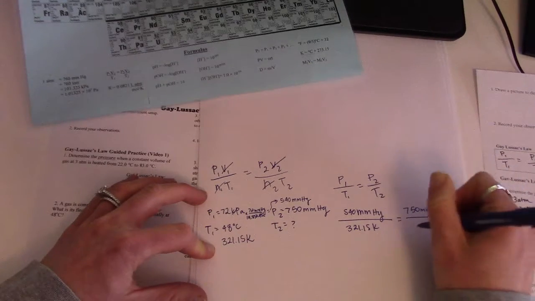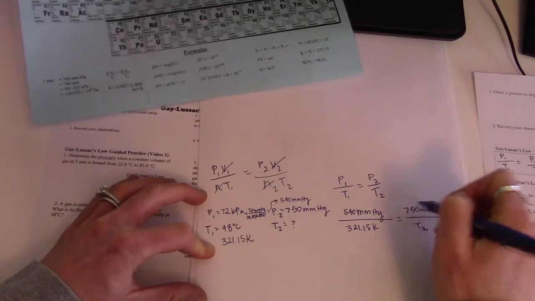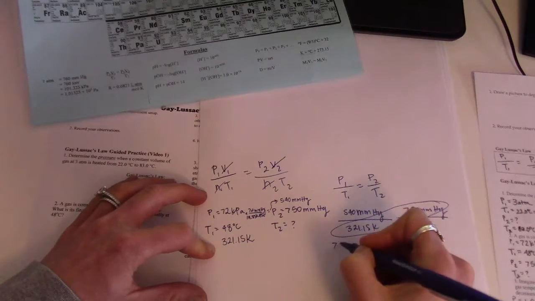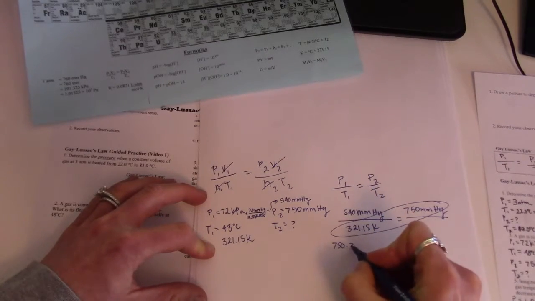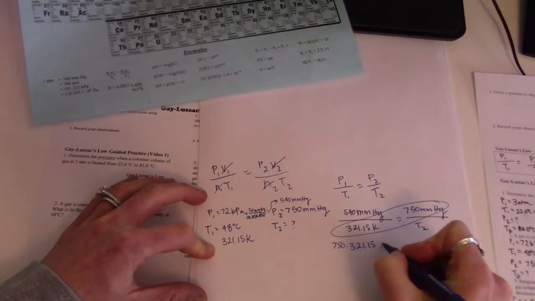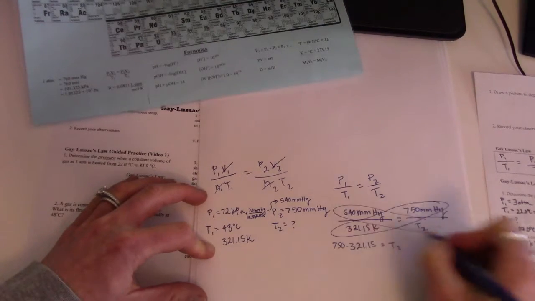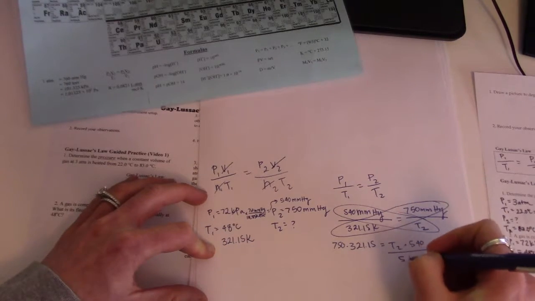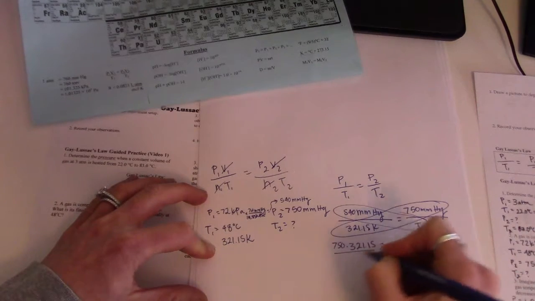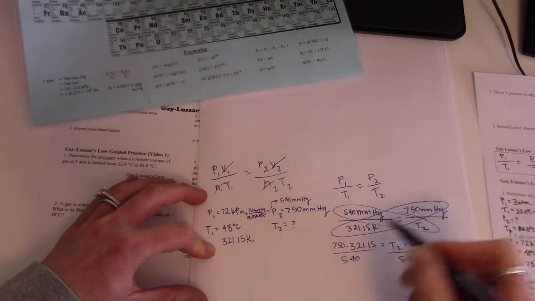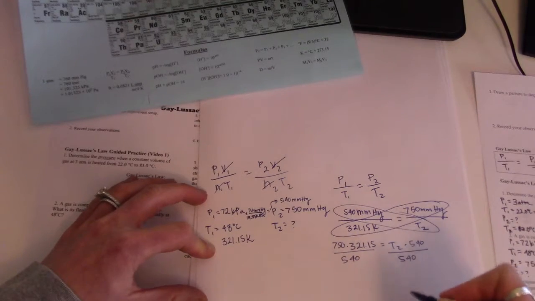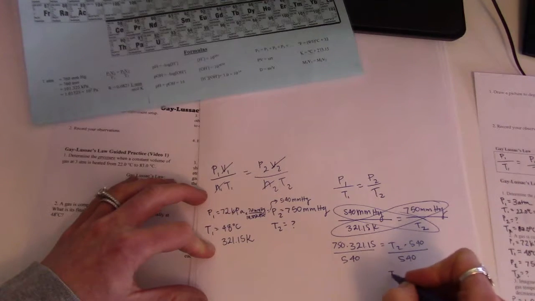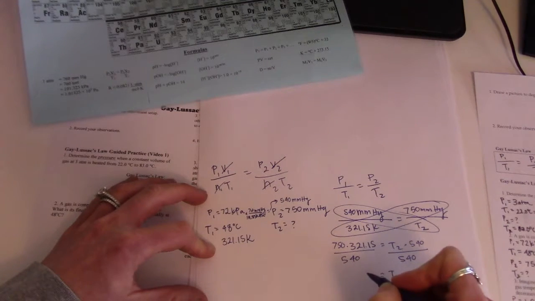over T2. All right, I'm going to solve it with cross products. So 750 times 321.15 equals T2 times 540. Divide both sides by 540 to get that variable by itself. When I do that on my calculator, I get T2 equals 445.8.